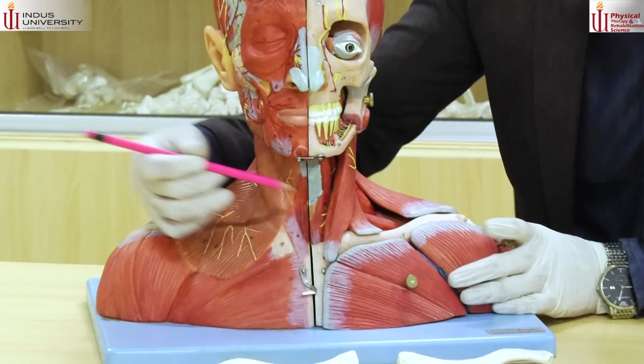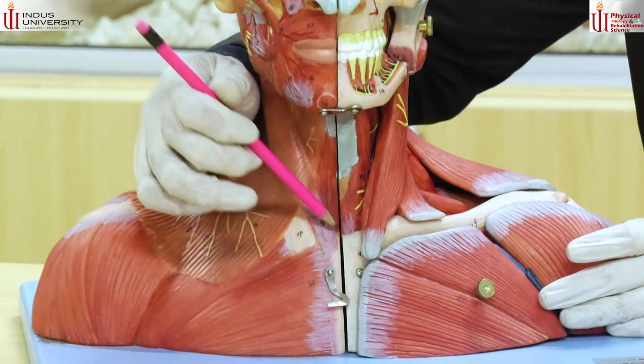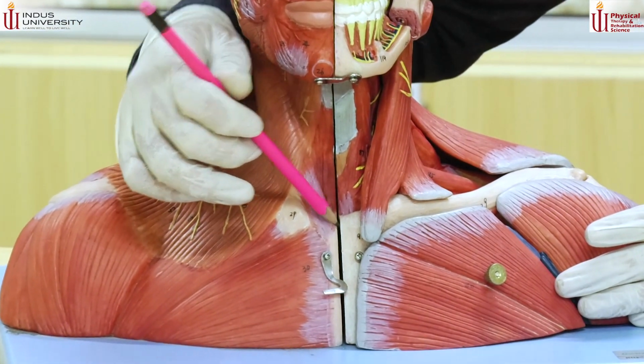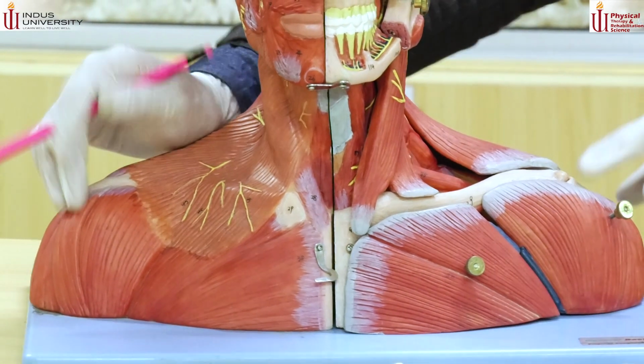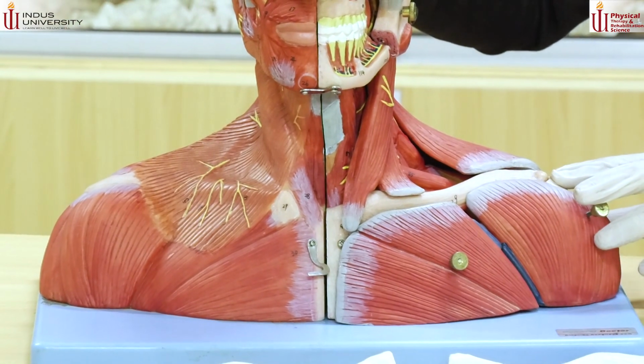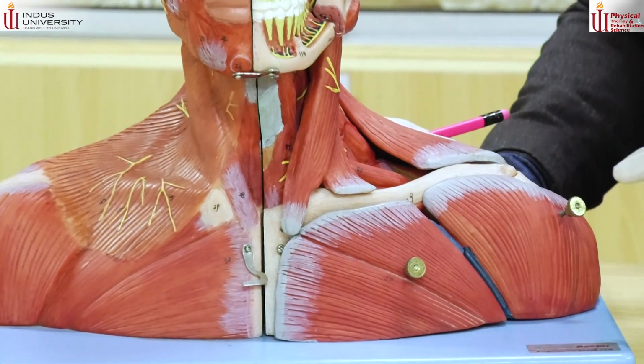This is the sternoclavicular joint: the left sternoclavicular, and here the right sternoclavicular. Here is the right acromioclavicular and here the left acromioclavicular. We are focusing on the left clavicle.